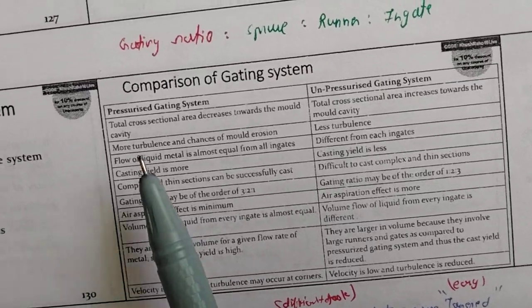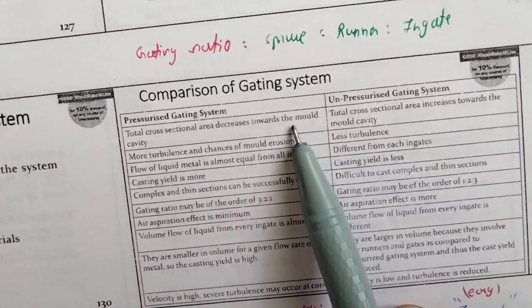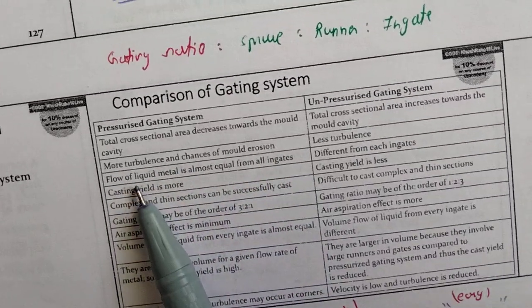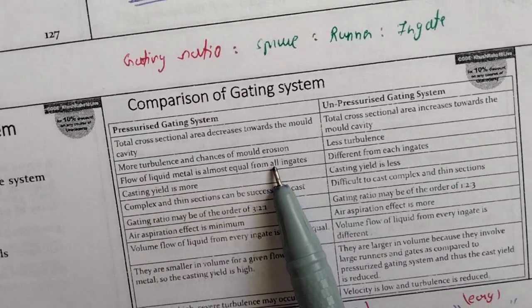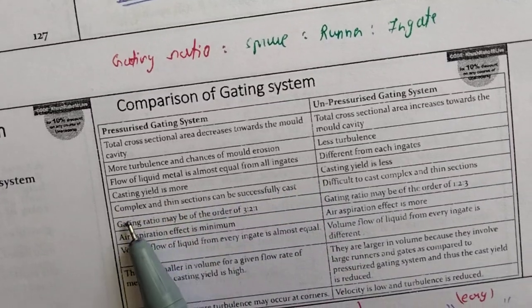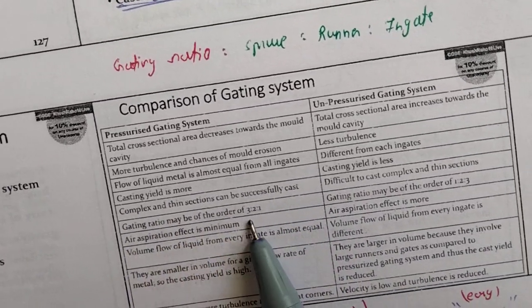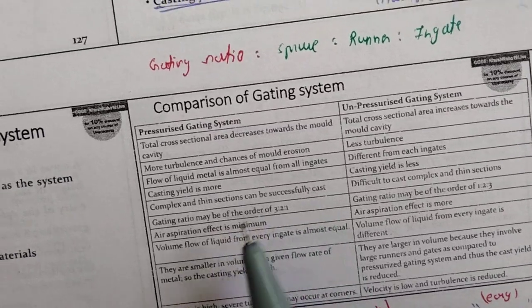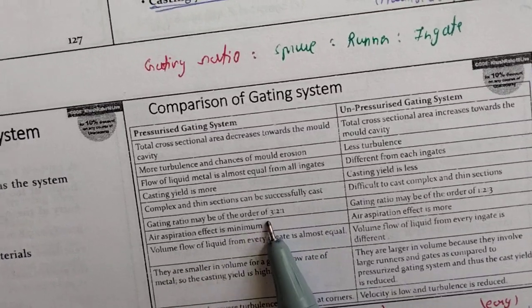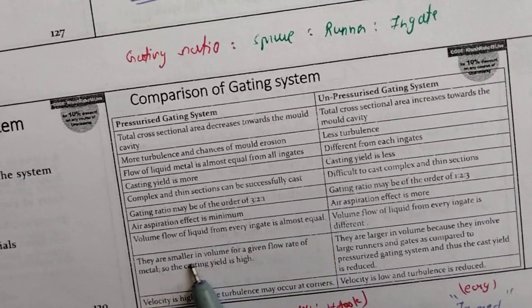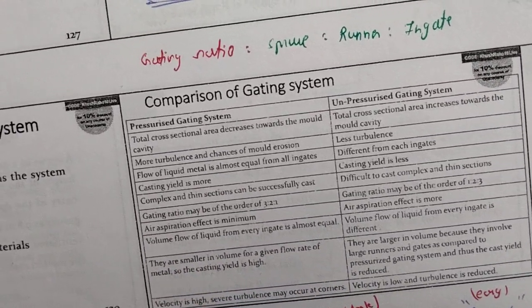Okay, you can see the total cross section area decreases towards the mold cavity. Next one is more turbulence and chance of mold erosion. Flow of liquid metal is almost equal in all gates and casting yield is more. Complex and thin sections can be successfully casted. Yes. So gating ratio is 3 to 1. Air aspiration is minimum. Volume of metal is almost equal. For the small volume of casting, velocity is higher.